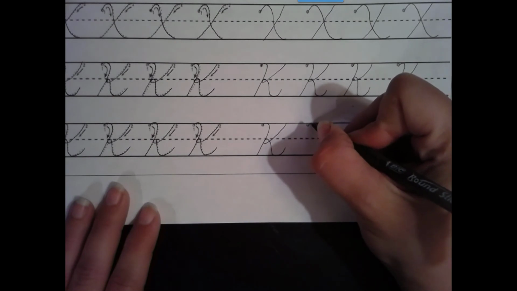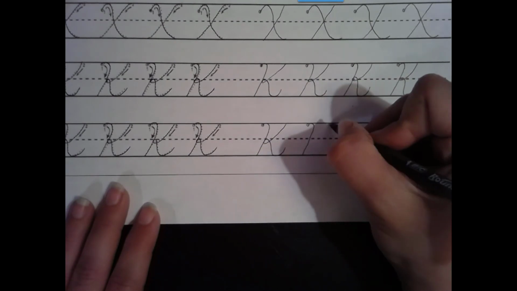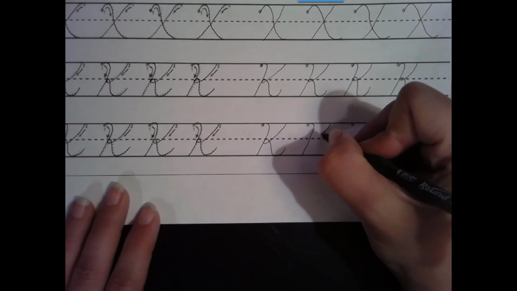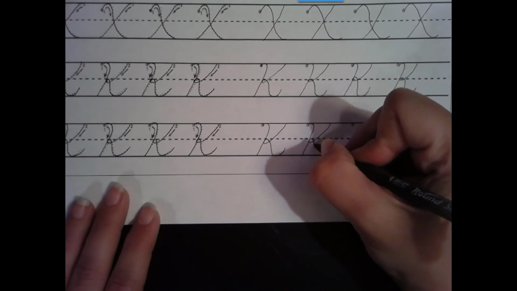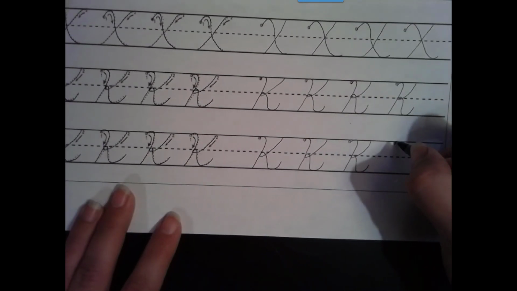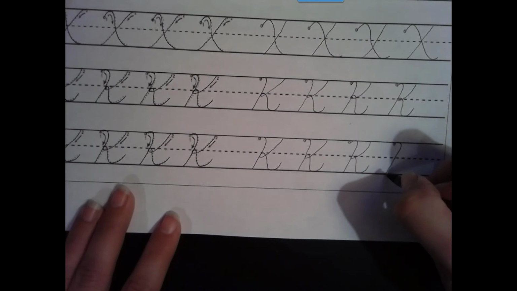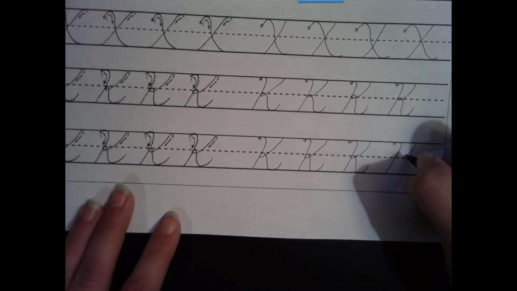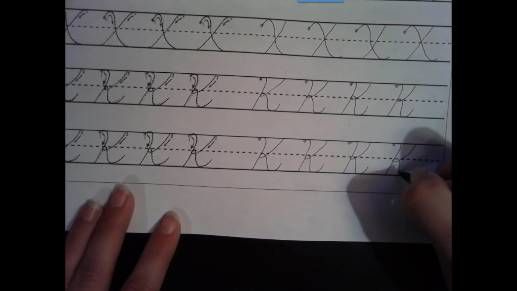Okay, first line, curve up, slant back, find a spot over here at the top, curve down, make your loop around the dotted line, touch the bottom, make your tail. Here, starting dot, curve up, slant back, okay, find a spot over here, curve, touch the bottom, make your tail. Okay, and then our last one, make your first line, slant back, pick up your pencil, start up here, curve down, make your loop, touch the bottom, make your tail.